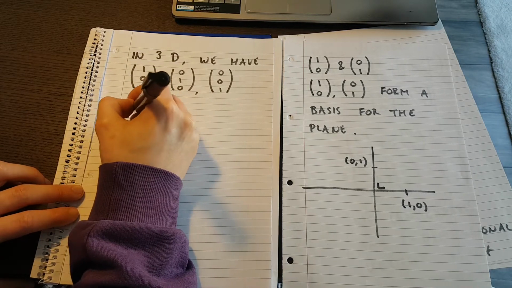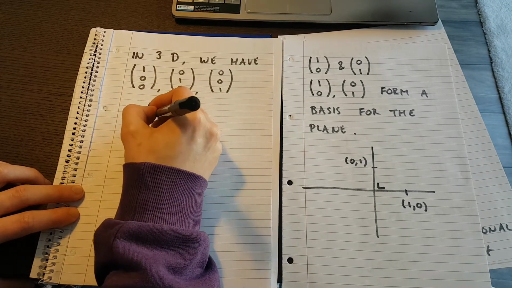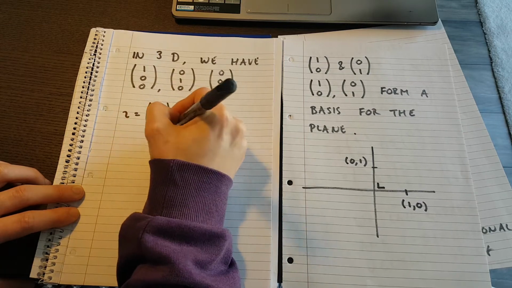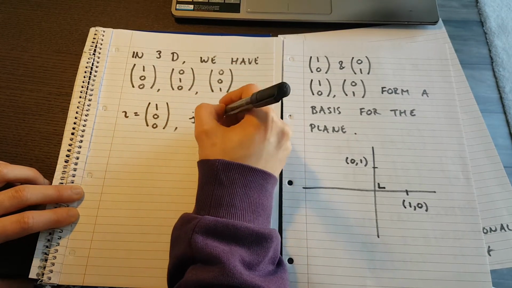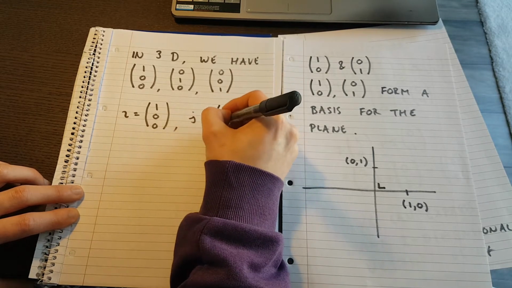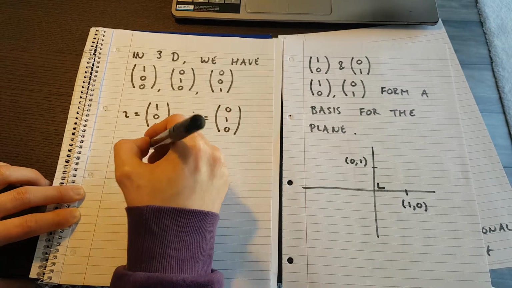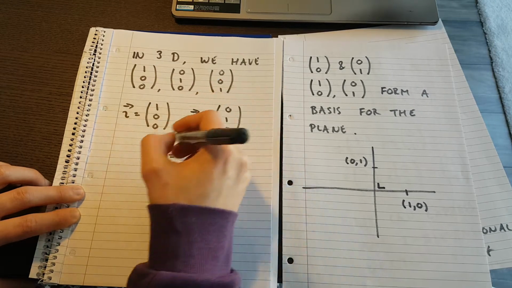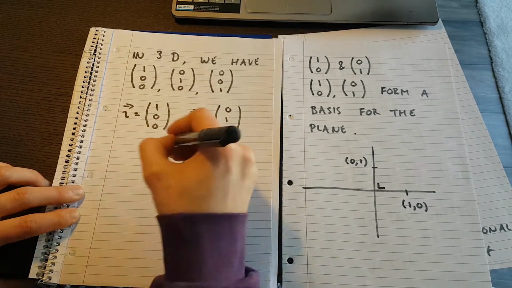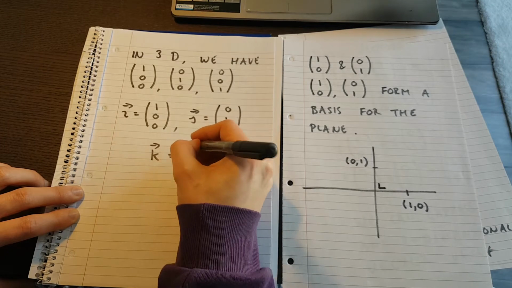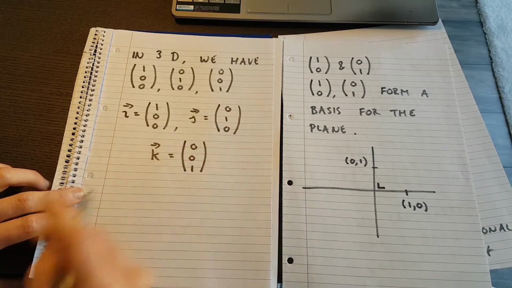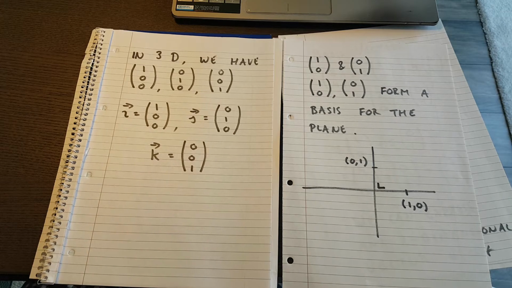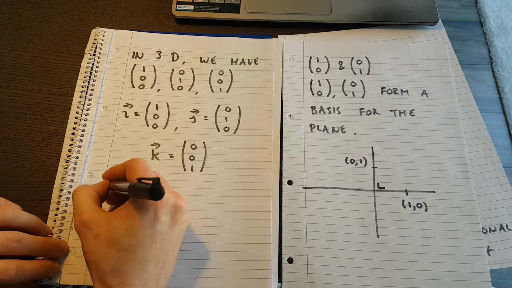And we give these names. We call this one I, we call this one J, and we call this one K. I'll give them a little arrow on top just to say that they're vectors and not scalar numbers. I, J, and K. And you might say, well, why would we do this? One reason is that it allows us to compress notation down. So we'll have an example here.